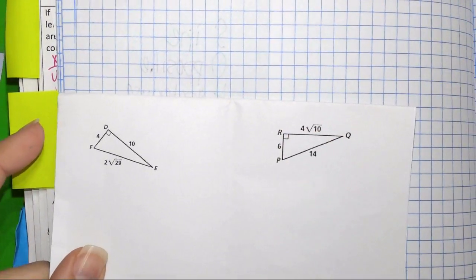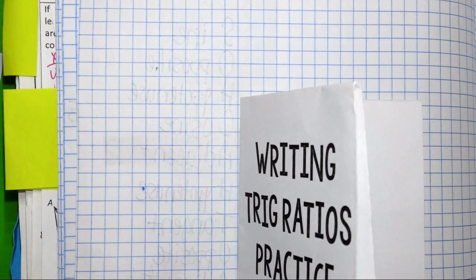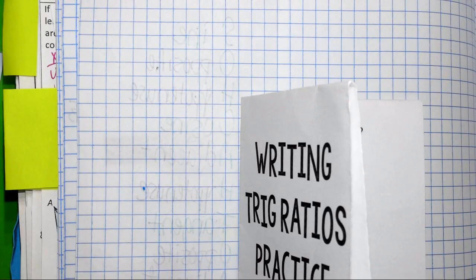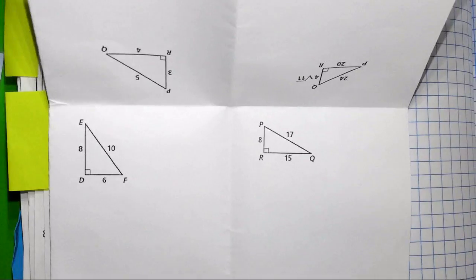All right, so what you're going to do on each of these is find the sine, cosine, and tangent of each of your angles, except for the 90-degree angle.